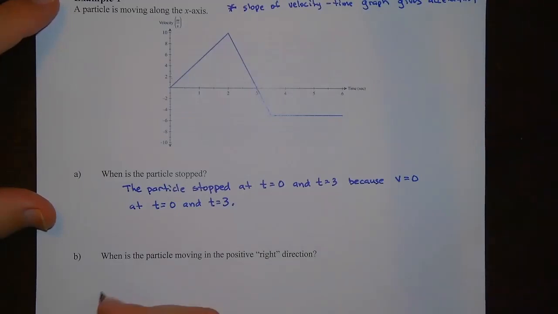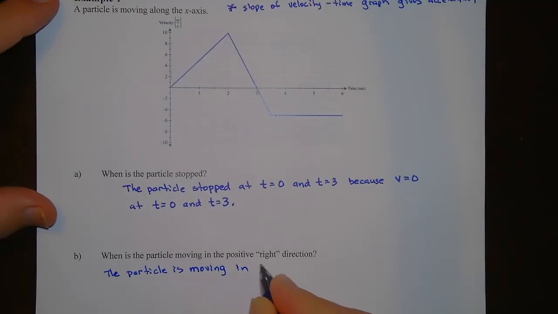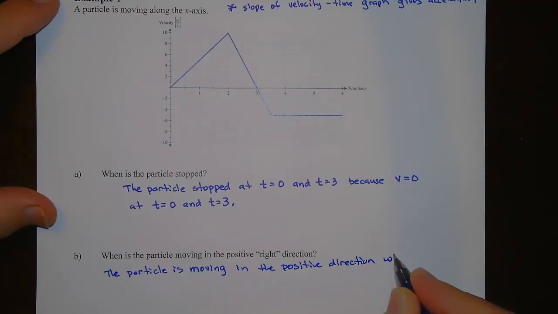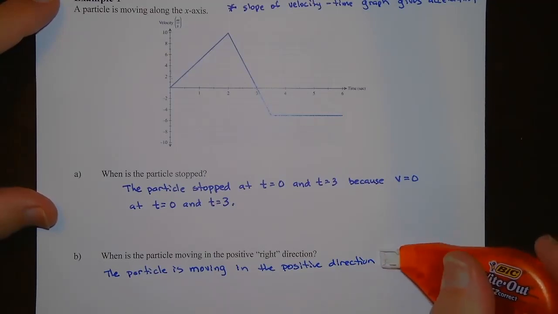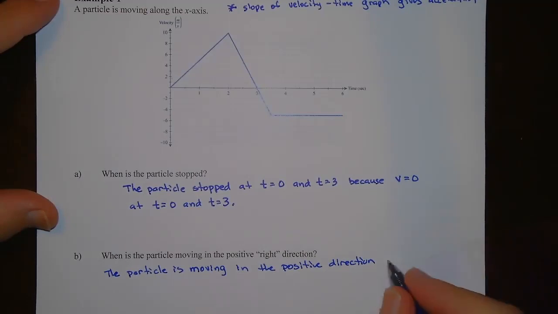Okay, so we would say the particle is moving in the positive direction for 0 less than t less than 3.